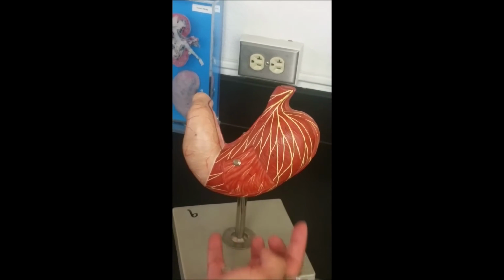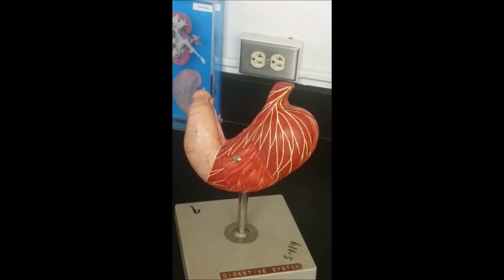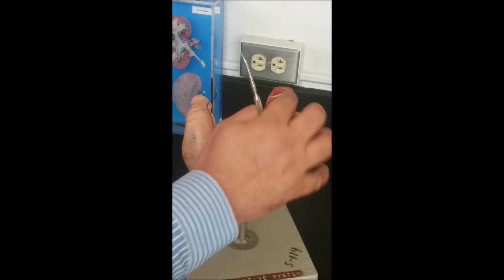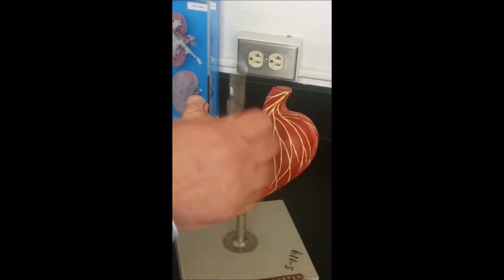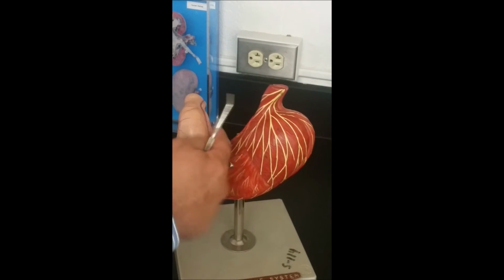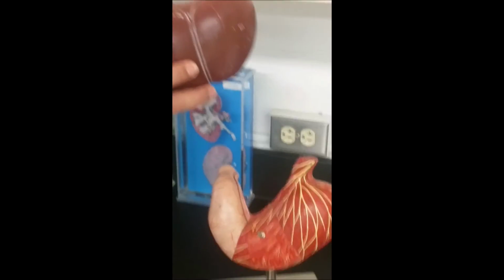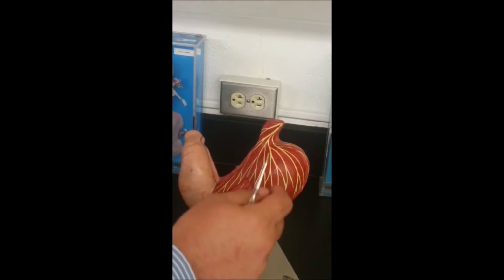The greater curvature gives attachment to the greater omentum. It is the connective tissue that hangs down there to give blood supply to the intestine. So the omentum that attaches to the greater curvature, which is a fold of peritoneum, is called the greater omentum. The omentum that attaches from the lesser curvature and goes up to the liver should be up here. So this is called the lesser omentum, which is going up here.